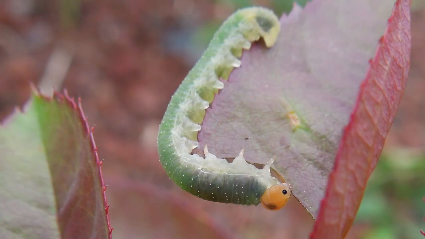Next, we've got curled rose sawflies. And again, these are green, but they're going to have white spots and have yellow heads with a dark stripe down the middle. And they're going to grow to be about 3/4 of an inch long as larvae when they're full grown. When they're small, again, they're going to skeletonize leaves.